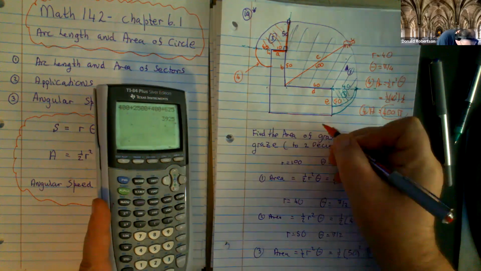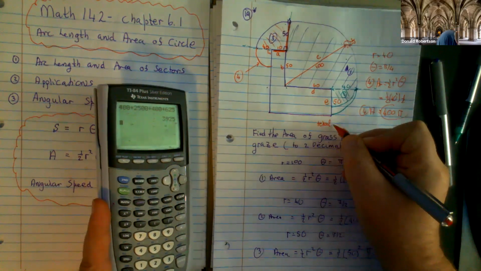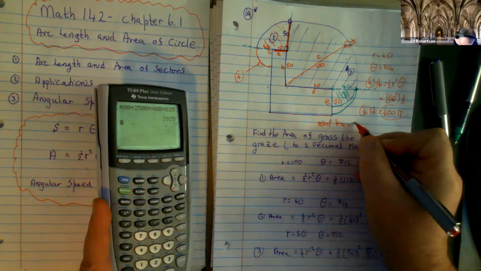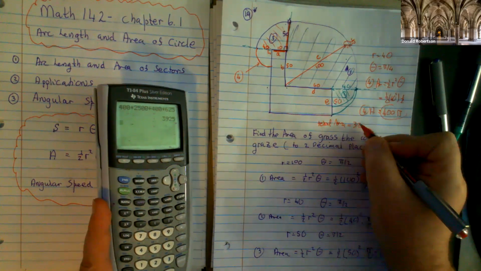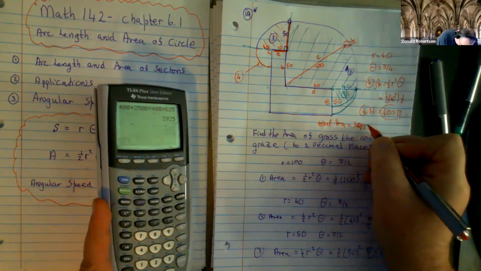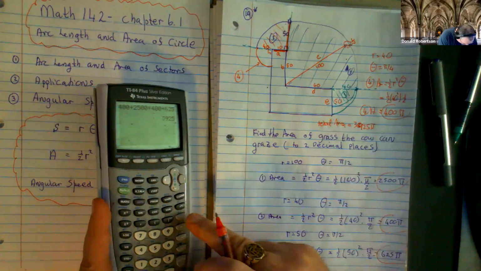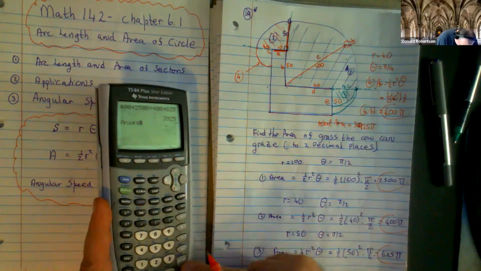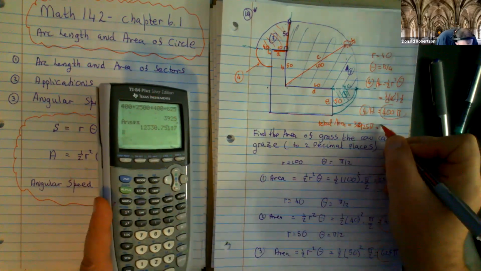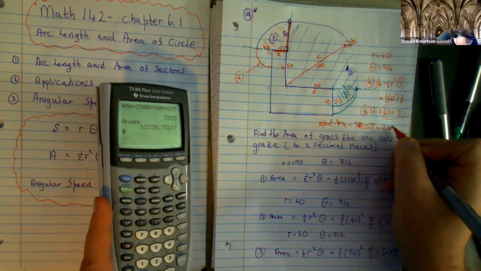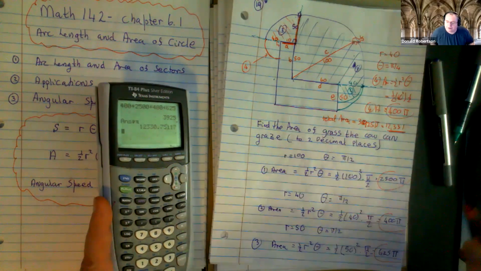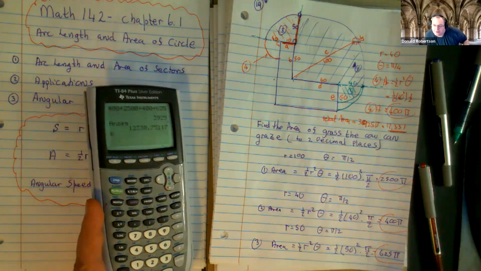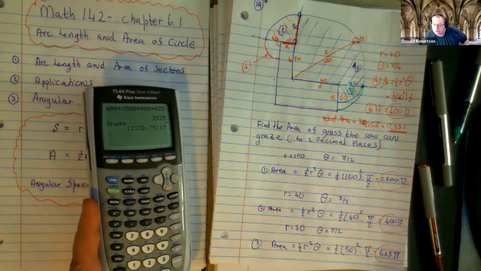I get a total area of 3925 pi, which if I turn into a decimal is 12,331 to the nearest whole number. So that cow has got 12,331 square feet of munching to do, which is plenty.